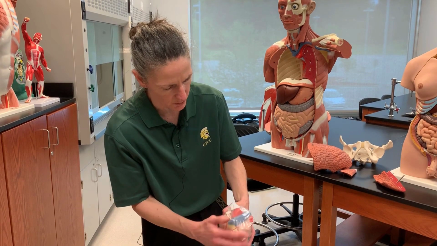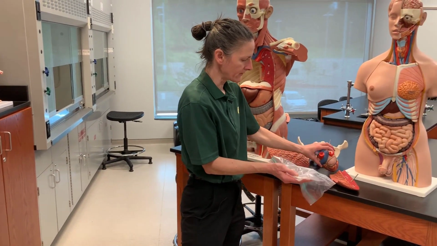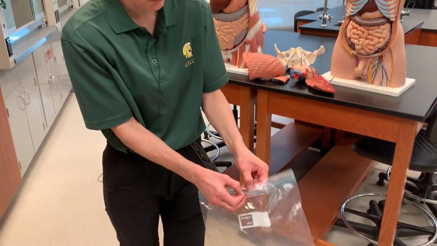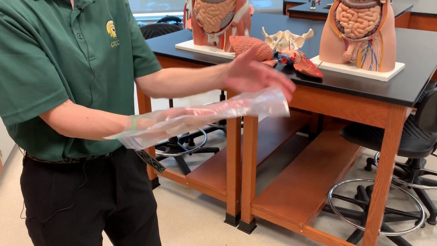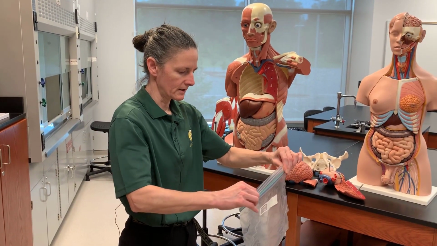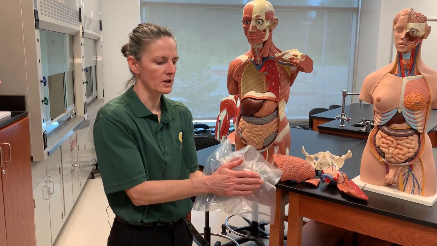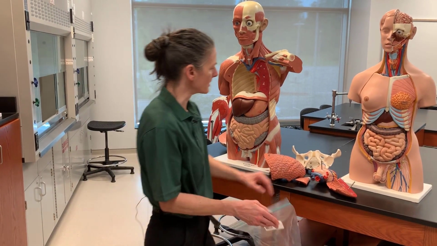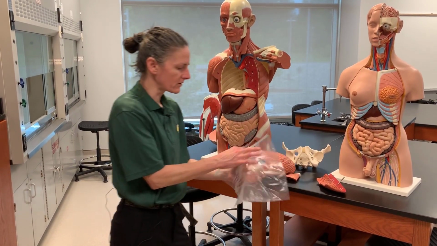And between the visceral and parietal layer, you have this very, very thin space, which really isn't a space at all. It's where you find the serous fluid. And this acts as a kind of lubricant to allow the two layers of the membrane to slide over one another very easily.